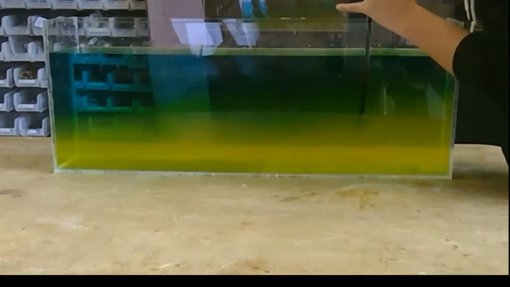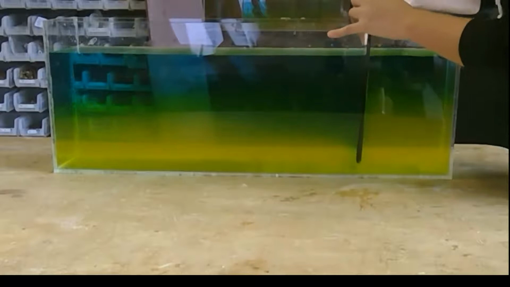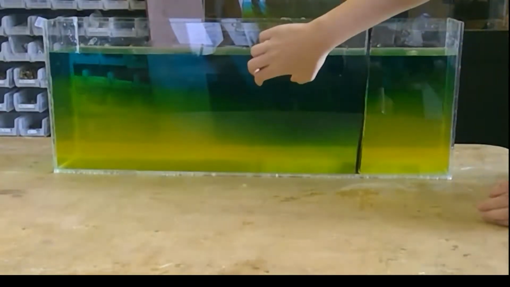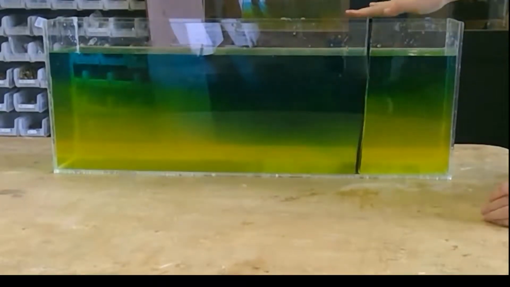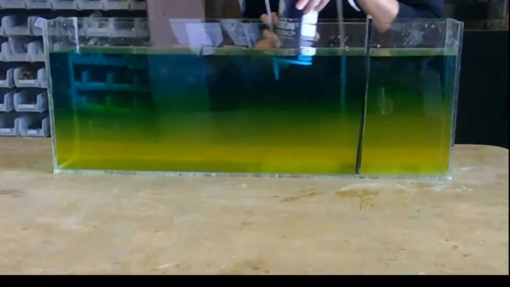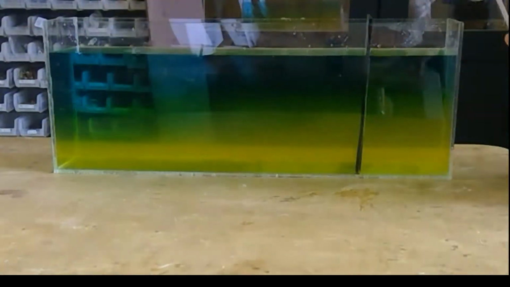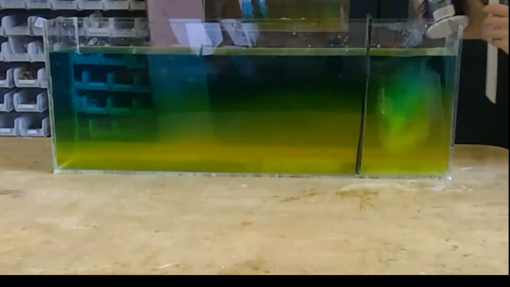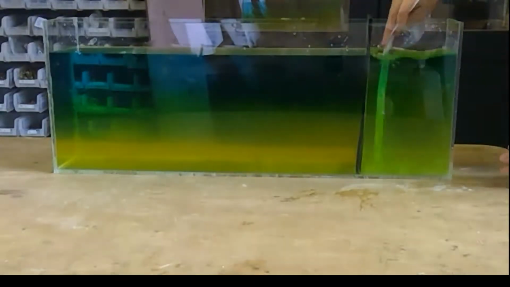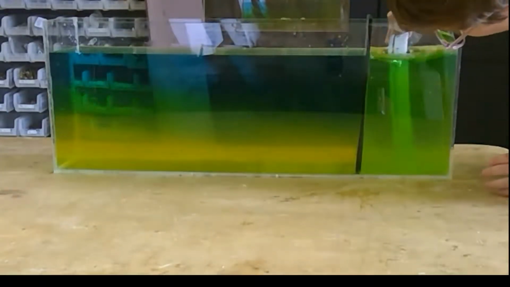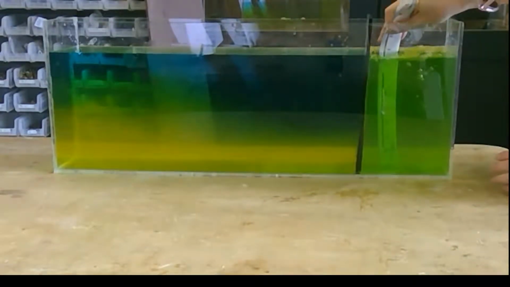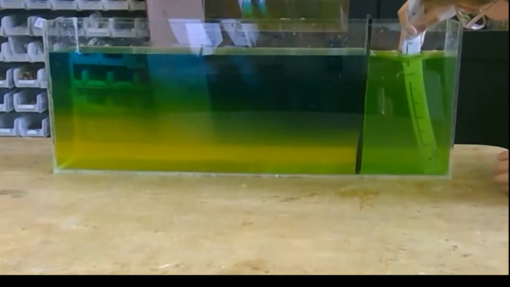So now I'm going to separate off another section, and I'm going to dye this section. So there we have those two layers. We have the light blue water on top and the heavy salt water, the yellow water, in the bottom. I'm going to add a little bit more salt to this separated off section, and I'm going to add some food dye so it's a different color. And then once it's all one density, we're going to release this barrier again, and we're going to see what happens.